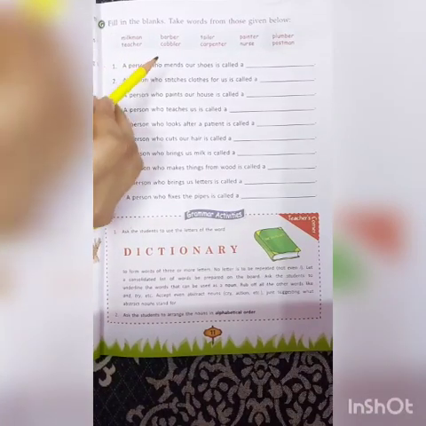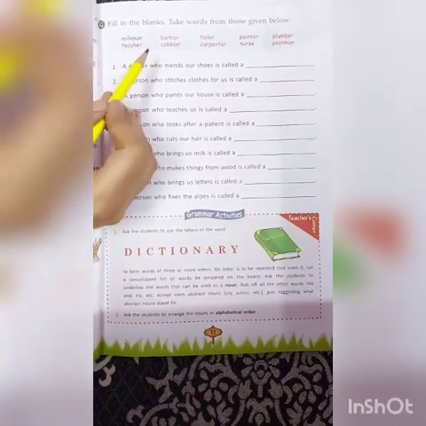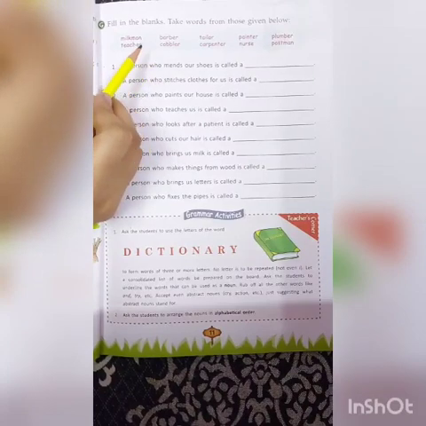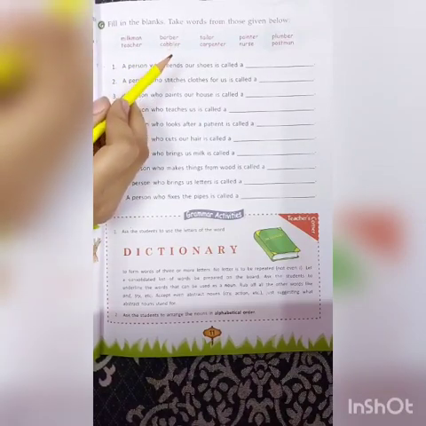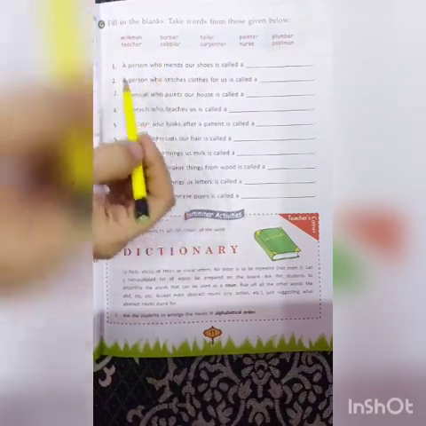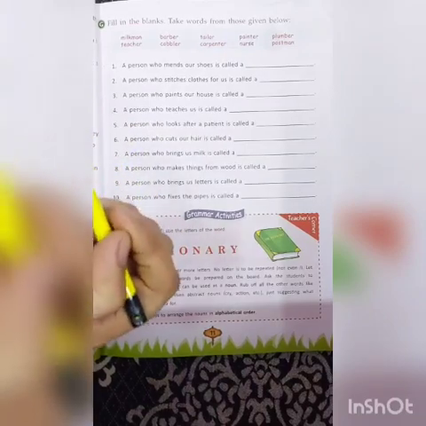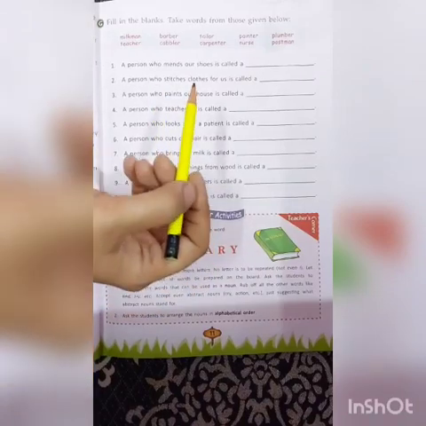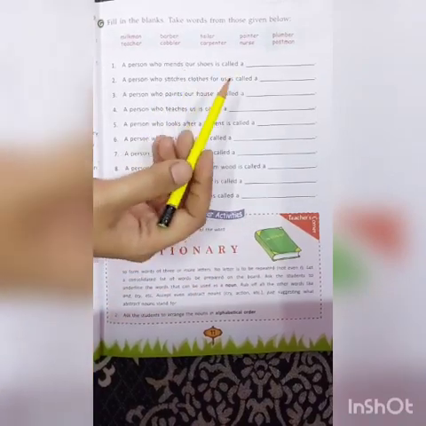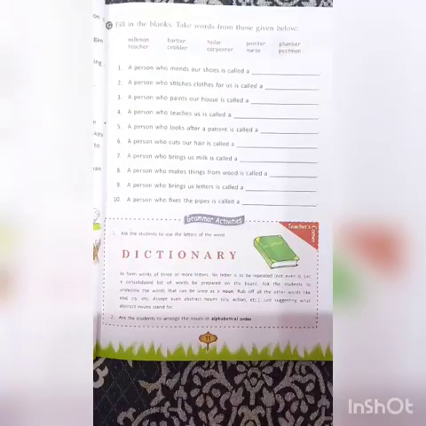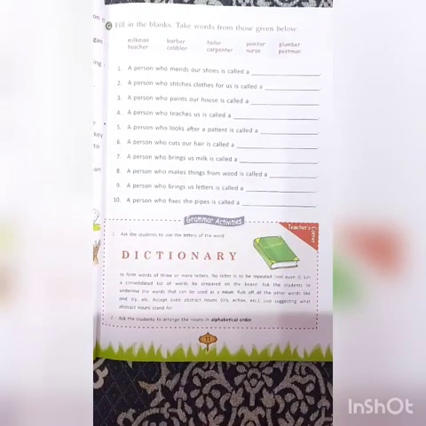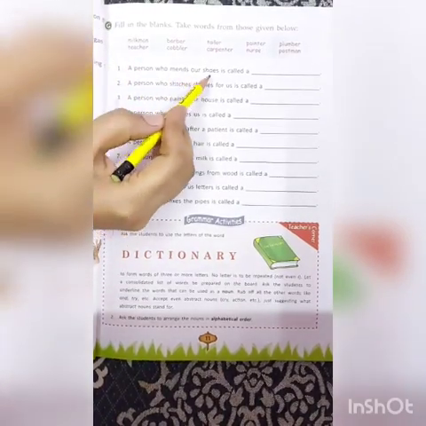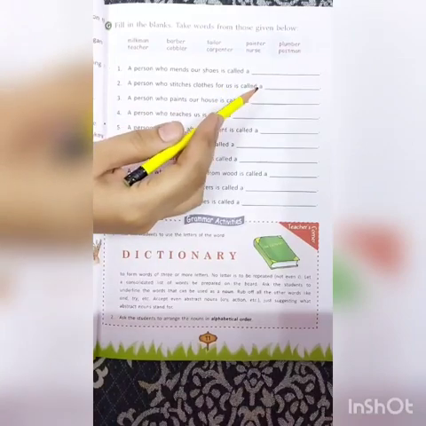Now children, you can notice that all the words which are given in the box are nouns as they are the names given to a person. Now let's read the sentences one by one and find out which word will be suitable for which blank. So let's read the first sentence. A person who mends our shoes is called a dash.